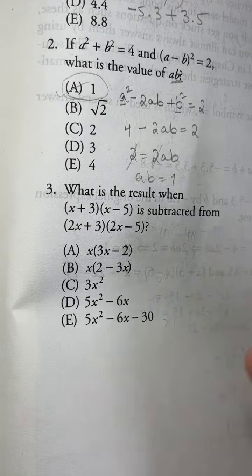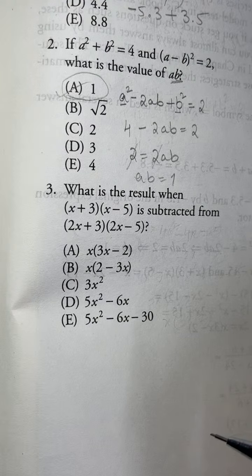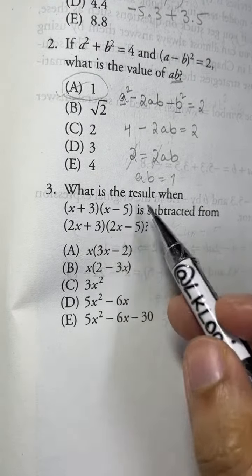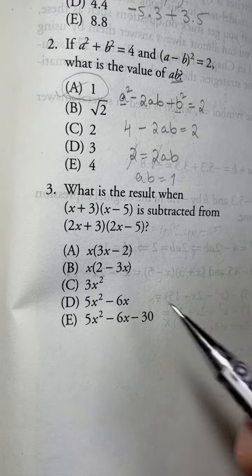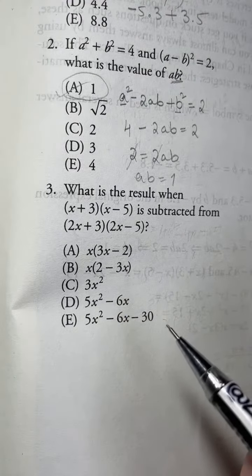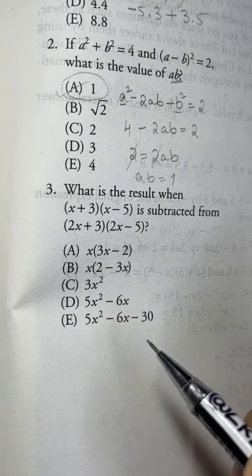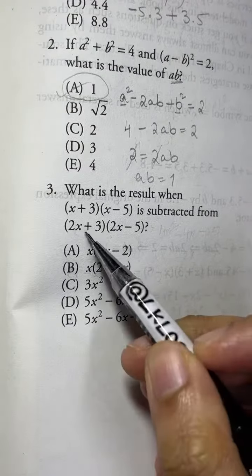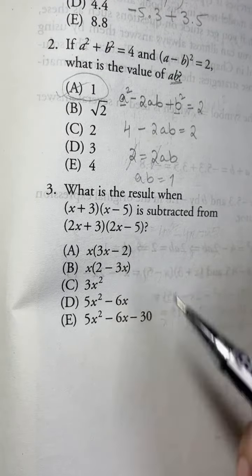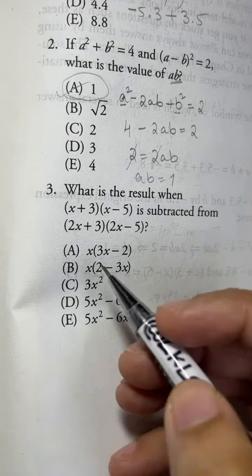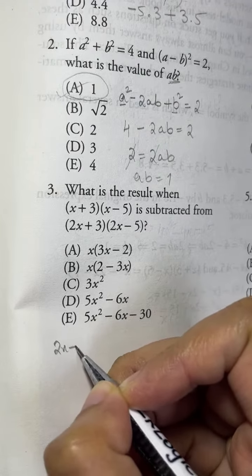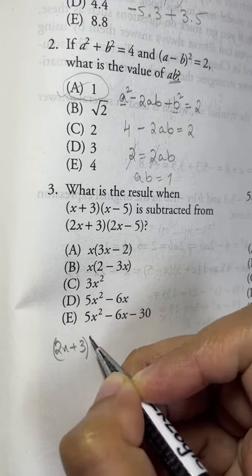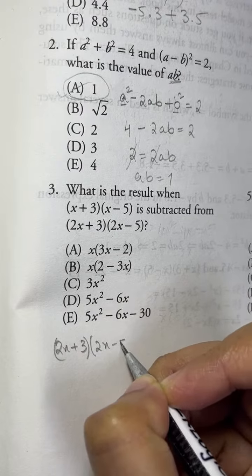Polynomials are the easiest subject I've ever seen. You can even use FOIL method, or simply multiply them. Multiply the 2 parentheses. So how are we going to do that? Okay, let's see what is 2x plus 3 times 2x minus 5. Let's do that first. What is 2x plus 3 times 2x minus 5?